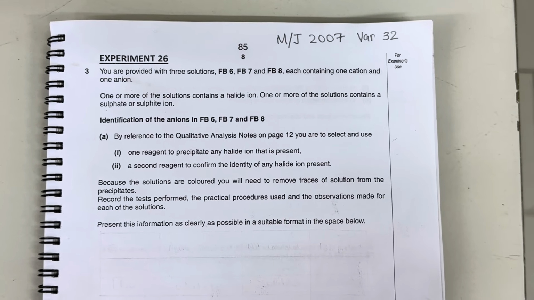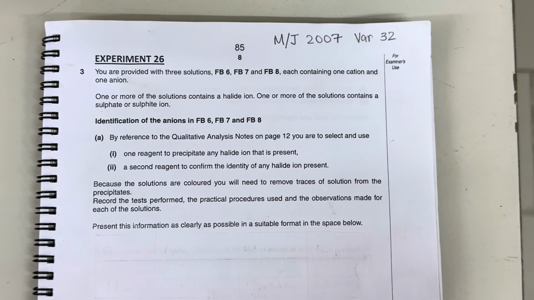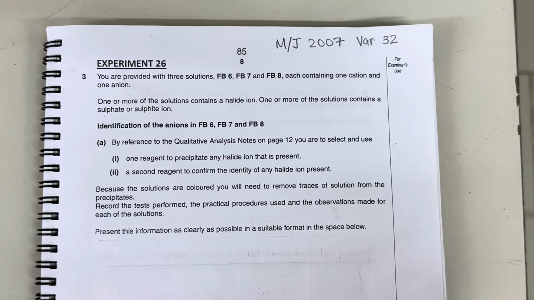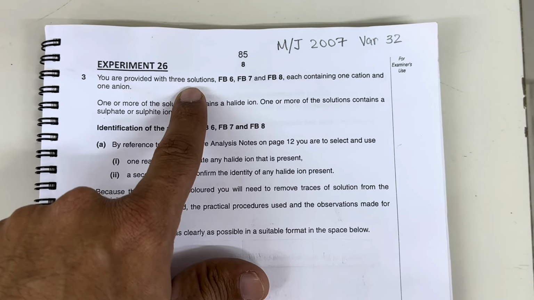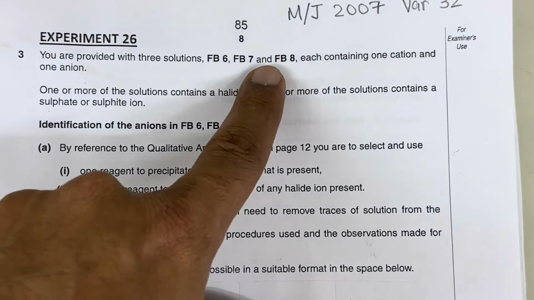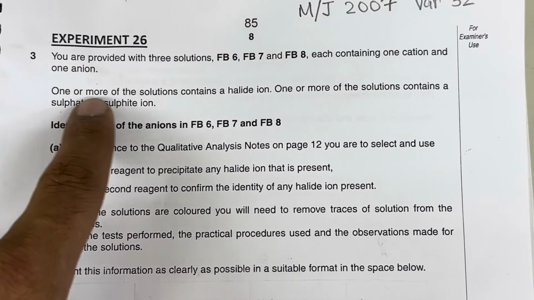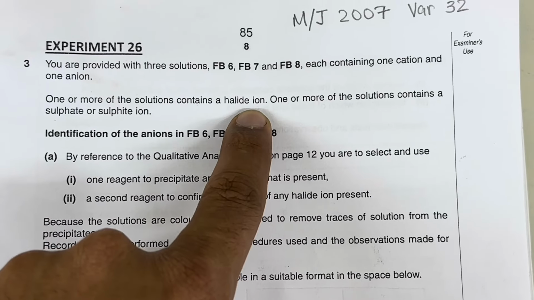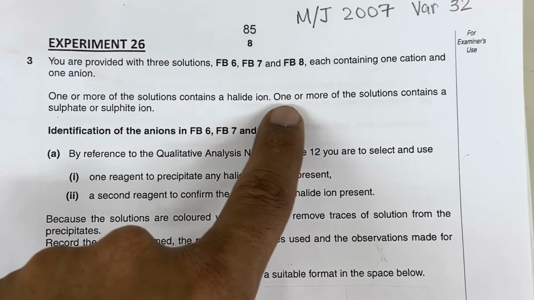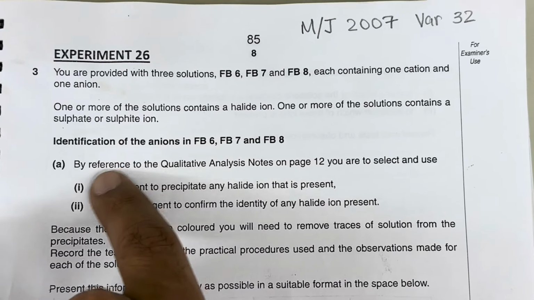Qualitative analysis question from May-June 2007, variant 3.2. In this question, they have said you are provided with three solutions, FB 6, 7, and 8, each containing one cation and one anion. One or more solutions contain a halide ion, which could be chloride, bromide, or iodide. One or more solutions contain a sulfate or sulfite ion.